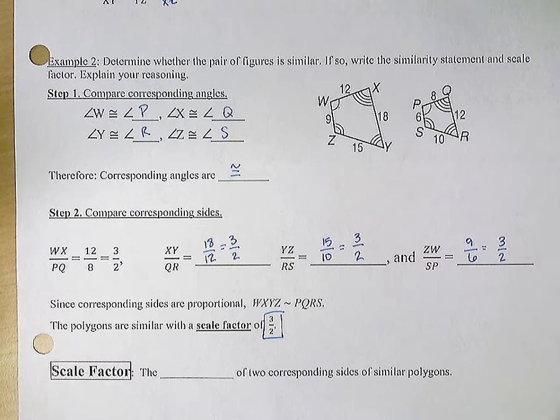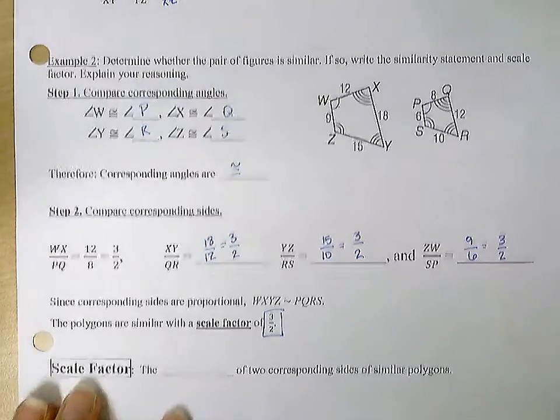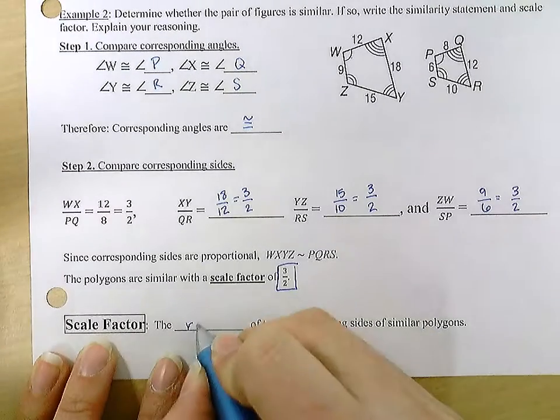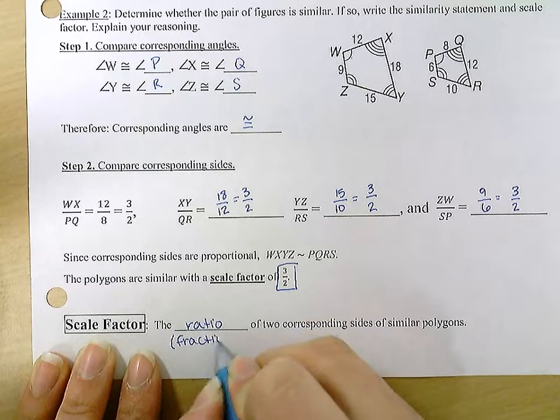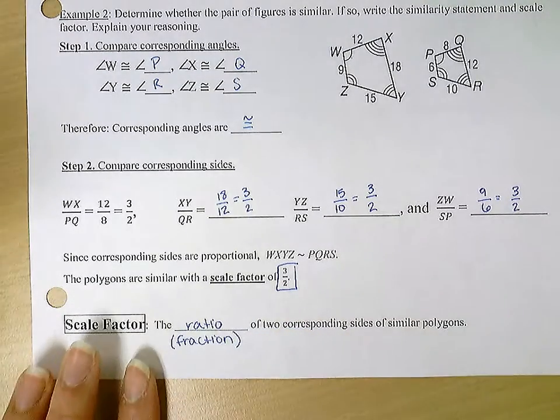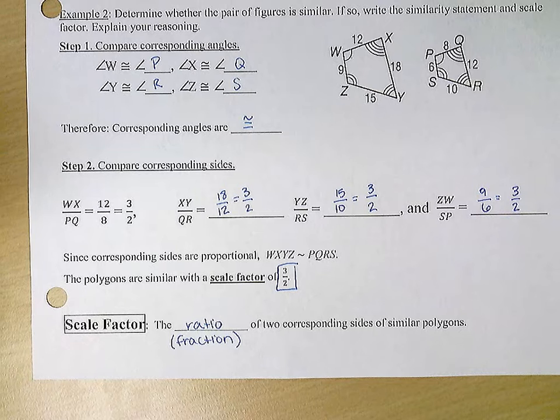Questions on example 2? Again, the scale factor is the ratio or fraction of 2 corresponding sides of similar polygons. So your sides have to be those corresponding sides. Write it as a ratio or fraction, and then reduce it to get that scale factor.